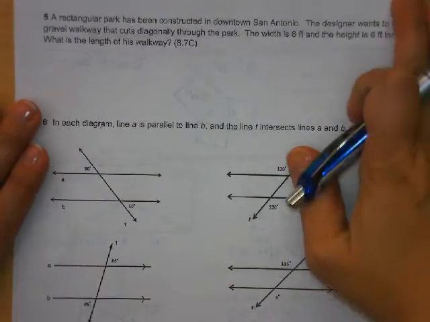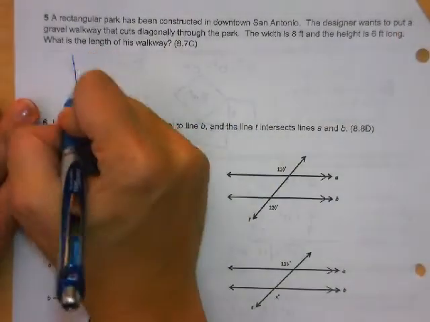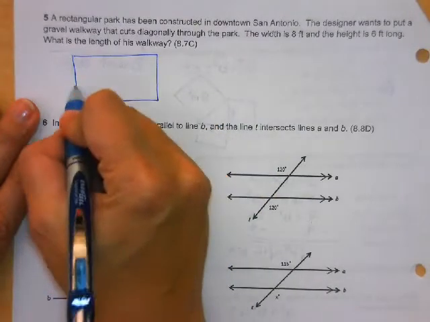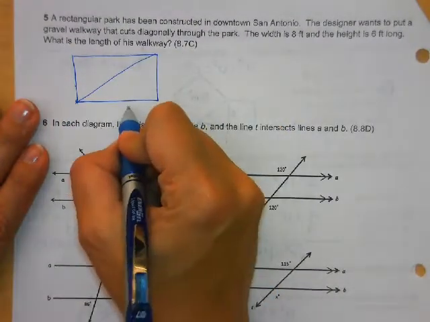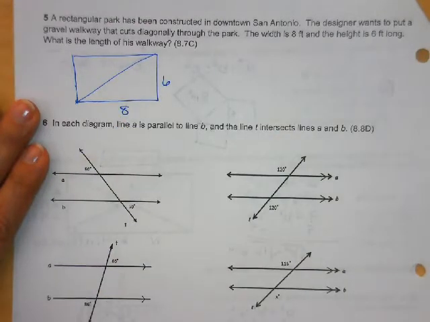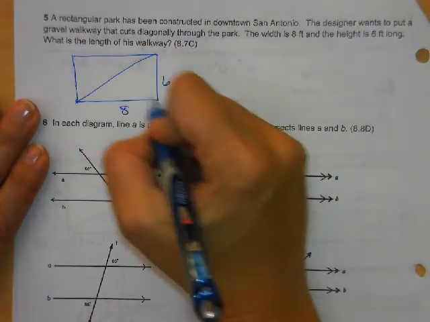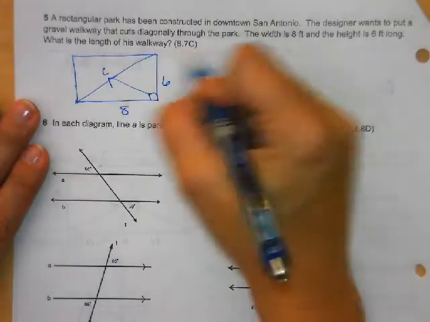They want to put a gravel walkway that cuts diagonally through the park. The width is 8 feet and the height is 6 feet. What is the length of the walkway? So again, looking for C.